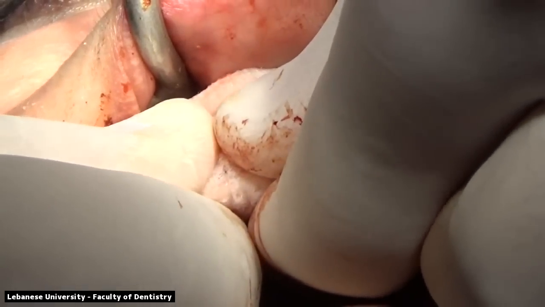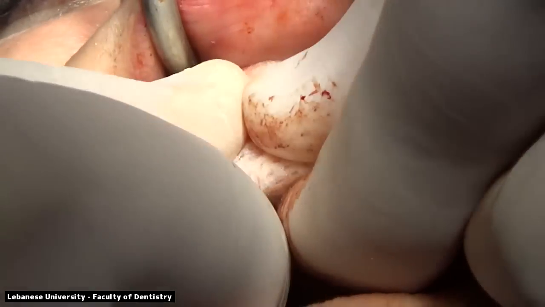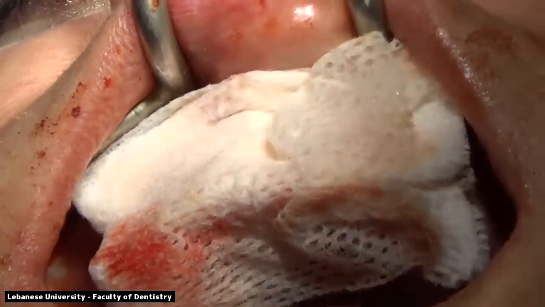Using a moist gauze, we're adapting the soft tissue, making sure that there are no gaps for the seepage of the blood.